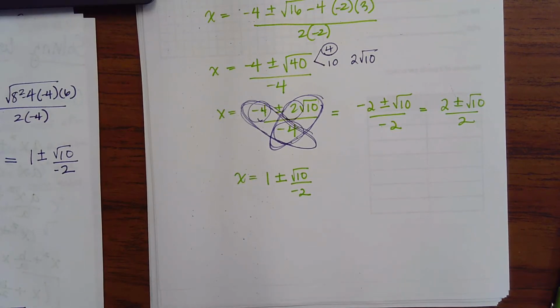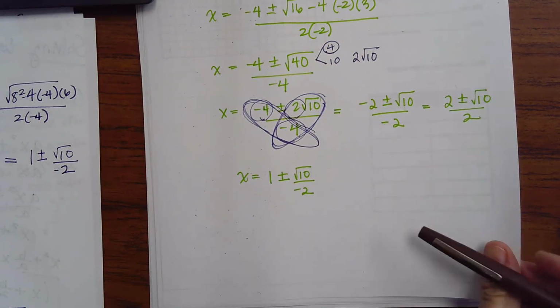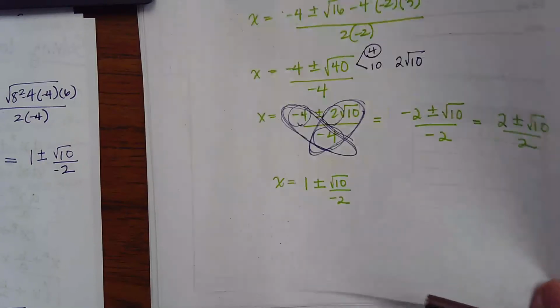This is the format I generally use, but notice that there's other equivalent ways of writing it. Now, of course, you can use a calculator to get decimals. If I was asking you for like x-intercepts, that's what I would want you to do here. But since I'm not, I would have you leave this in reduced radical form.